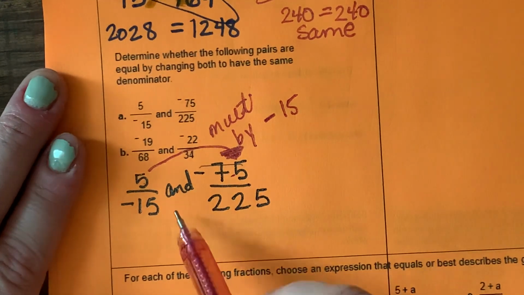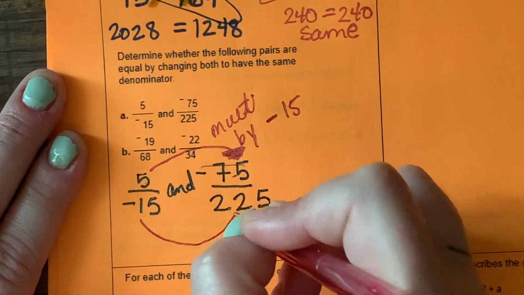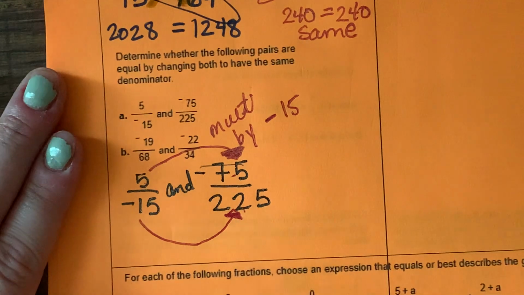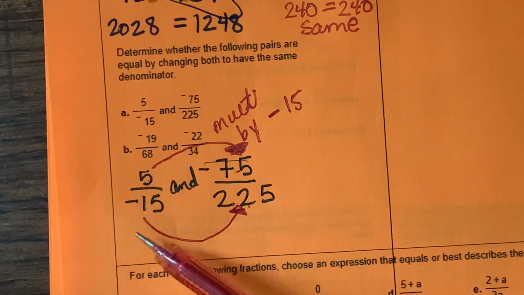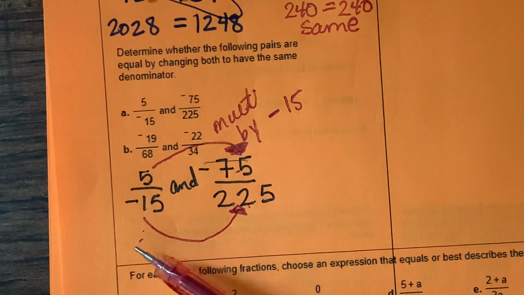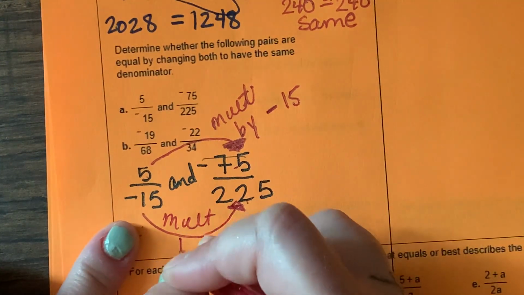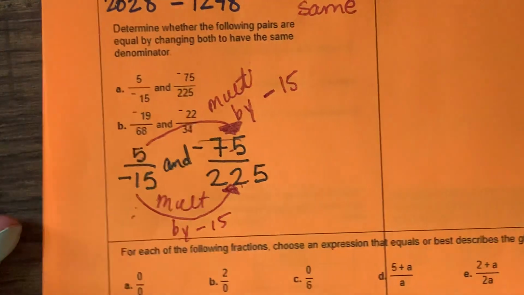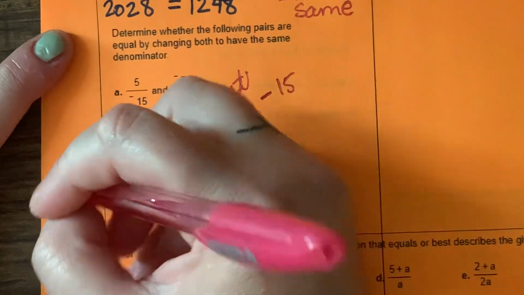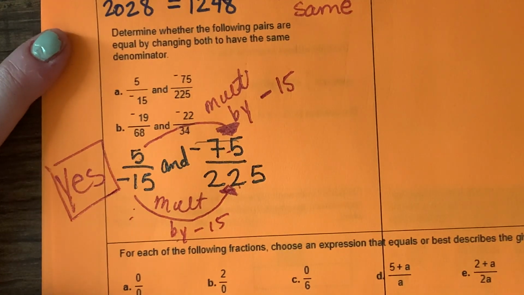Okay, well, if these two fractions are equal, then to get from this left to this right denominator, I should be able to multiply by negative 15 also. So let's see if this negative 15 that I already have here on this bottom left, if I multiply that by negative 15, let's see if I get 225. And I do. So that means, yes, those two fractions are equal.